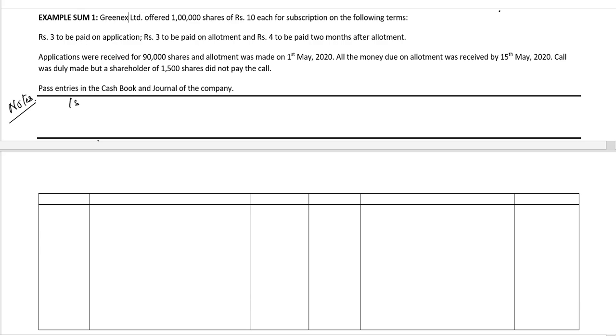Issued capital, it's 1 lakh shares of rupees 10 each.